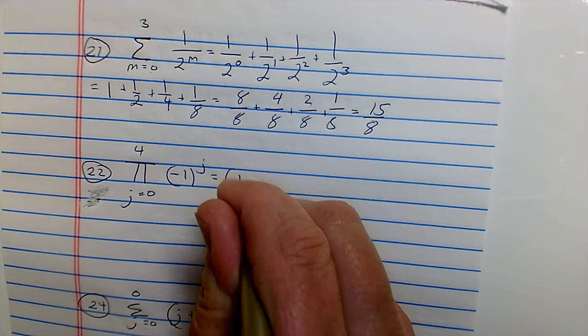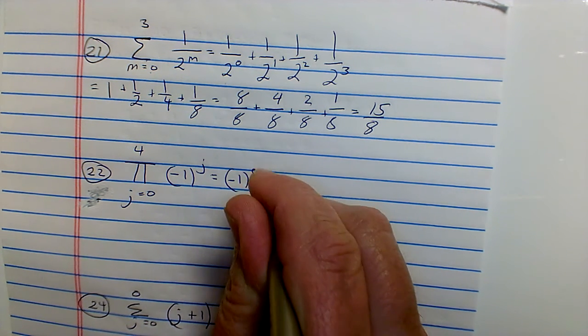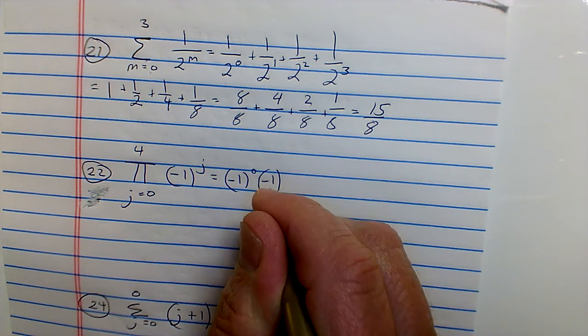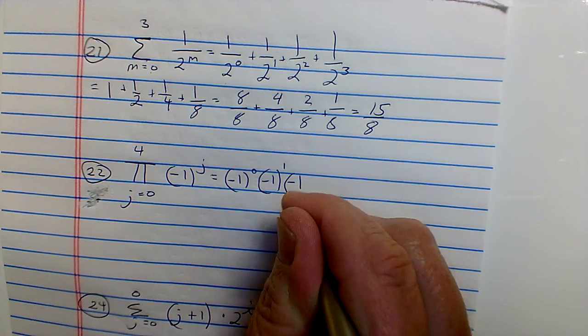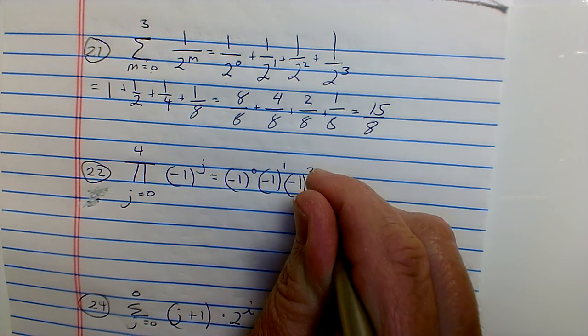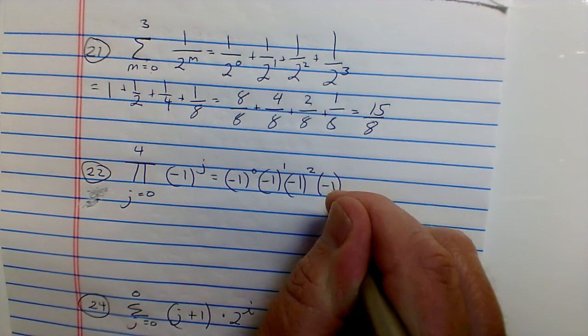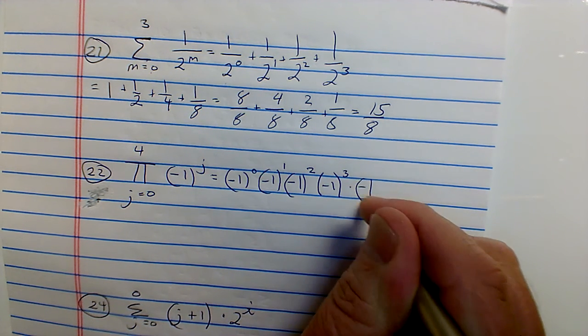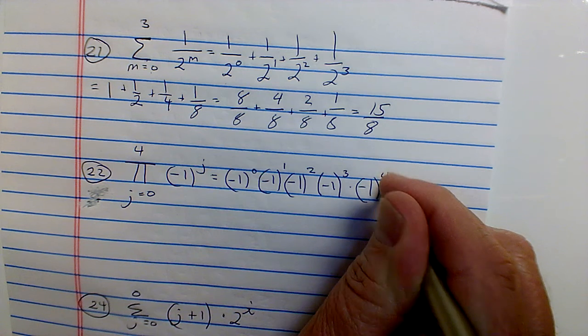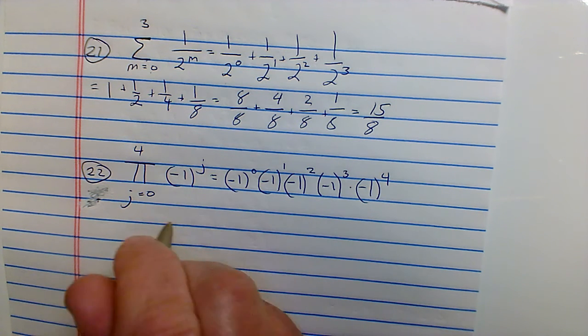We have -1 to the 0, and now the operation in between them is multiplication, times -1 to the first, times -1 squared, times -1 to the third, times -1 to the fourth. So we have 5 factors.